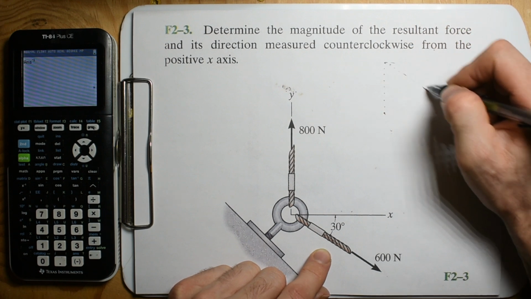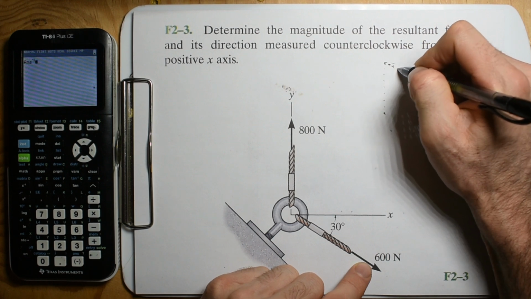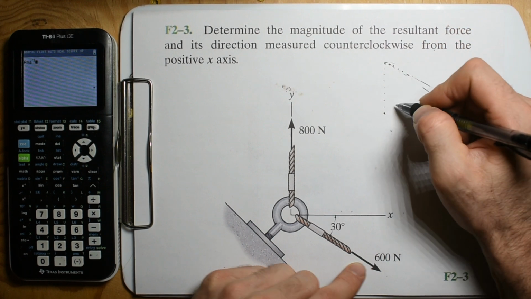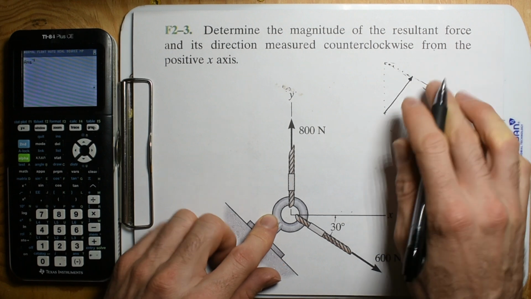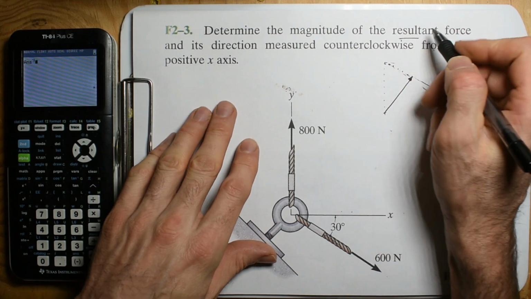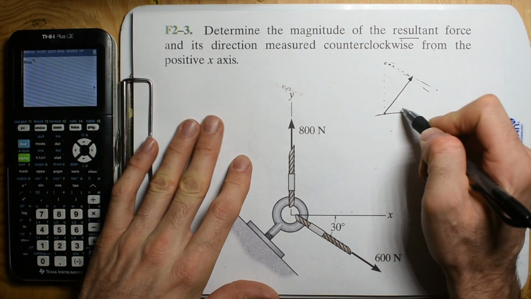So just kind of pick what you think 30 degrees is, like that. And we're going to go 6. So I'm going to just go 1, 2, 3, 4, 5, 6. So this is the direction. And so what does this ask us? Determine the resultant, so the magnitude, and its direction, measured counterclockwise from the x-axis.